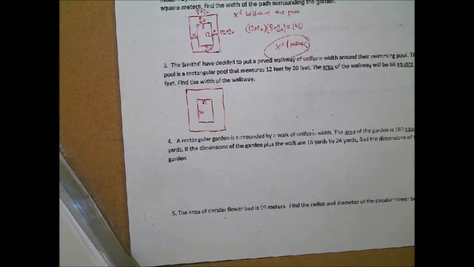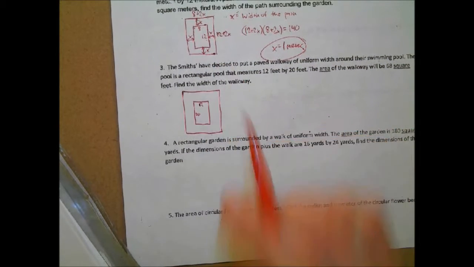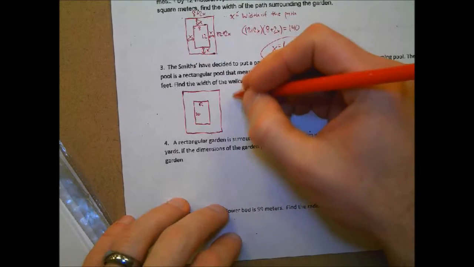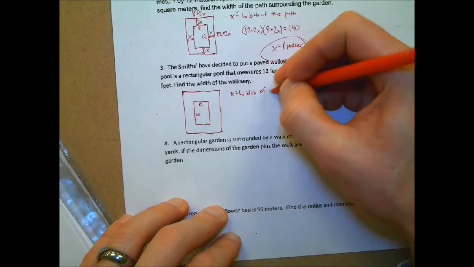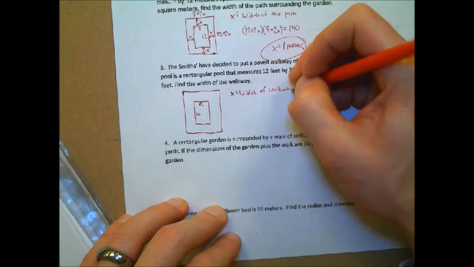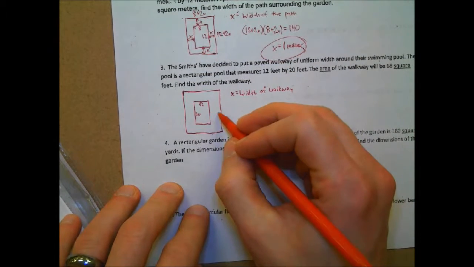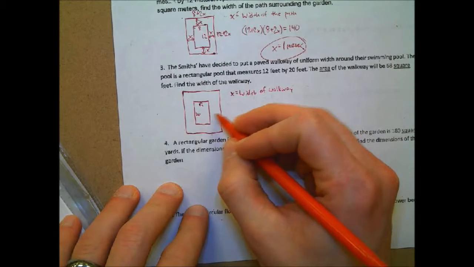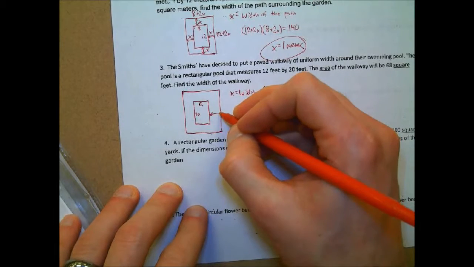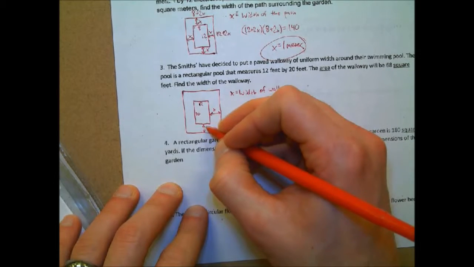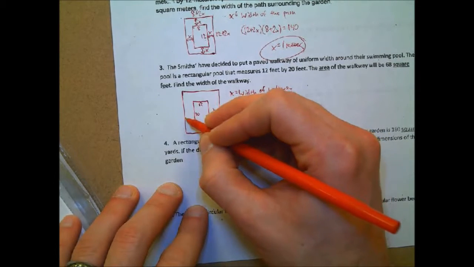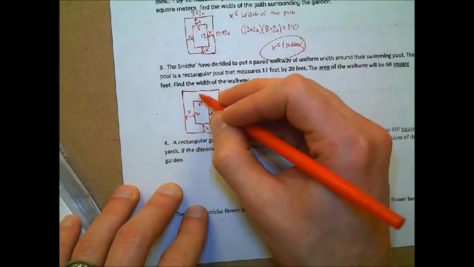Same kind of question, right? We want to find the width of the walkway. So do we know the width of the walkway? No, we do not. So we're just going to call that x. So that means this distance will be x. We're going to label it as x, right? That means this distance is x. And this distance is x.